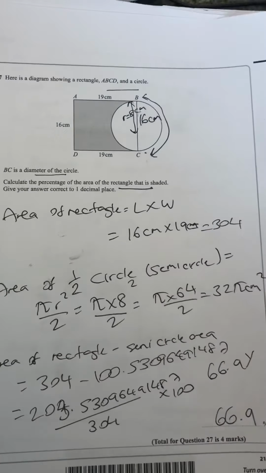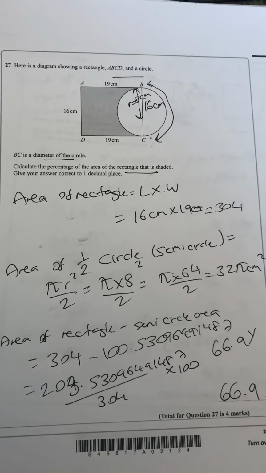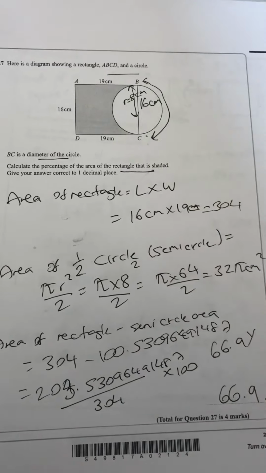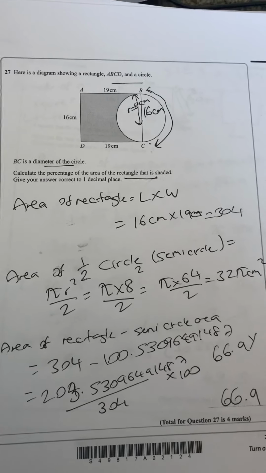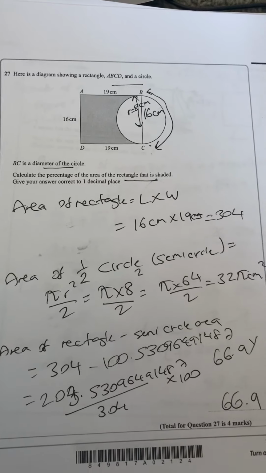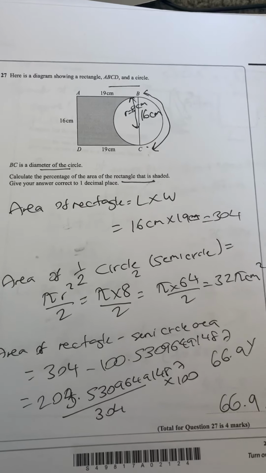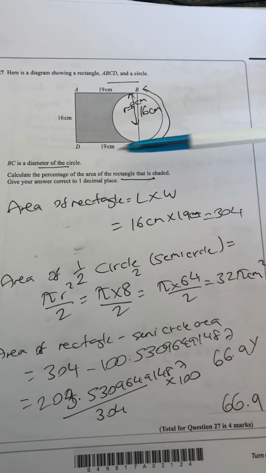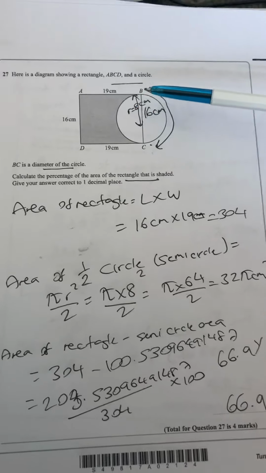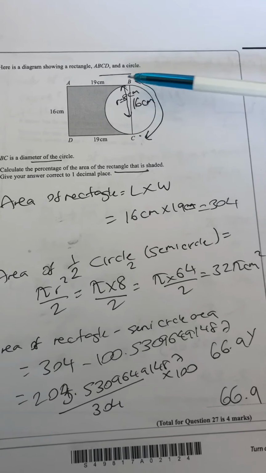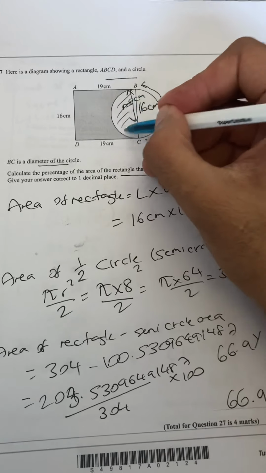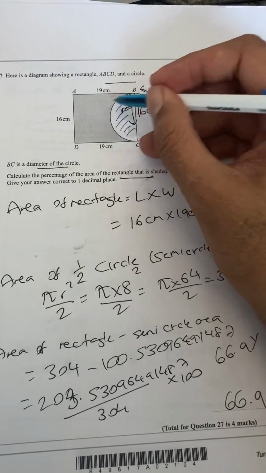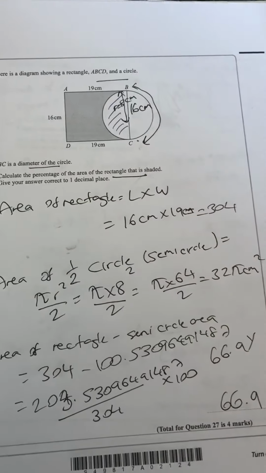Right, guys, question number 27. Here is a rectangle ABCD and a circle. BC is the diameter of a circle. Calculate the percentage area of the rectangle that is shaded. Give your answer to 1dp. So it's the area of the rectangle minus the area of the semicircle, so this area here.